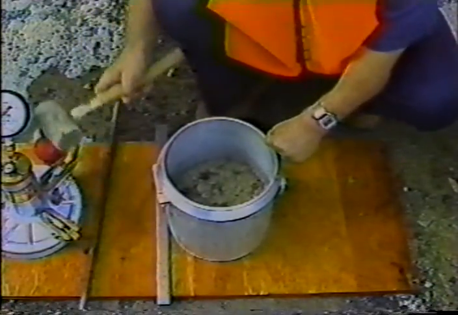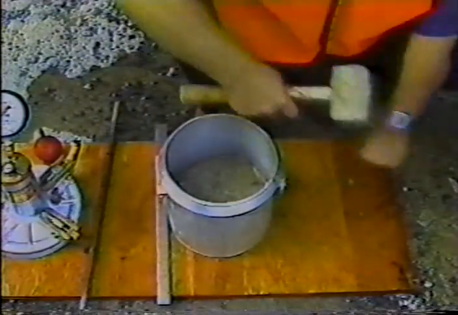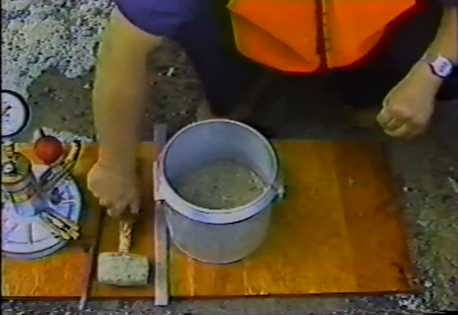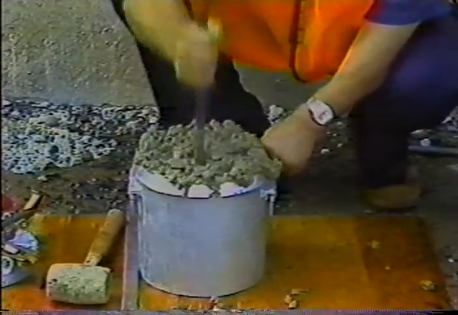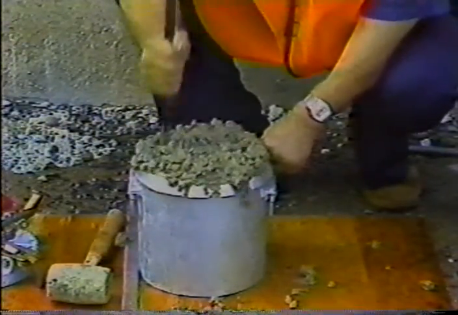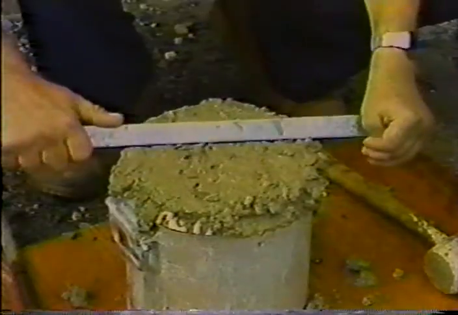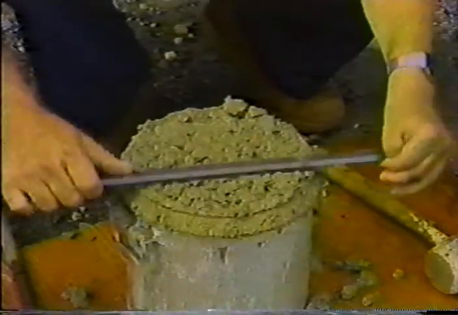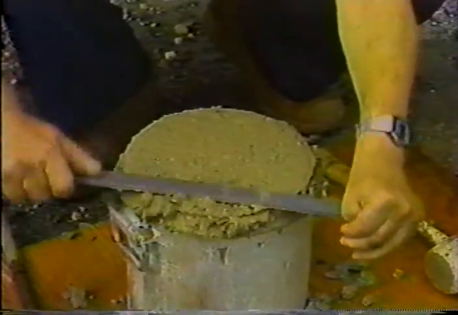Then tap the outside of the base 15 times with the mallet to get out the open spaces and air bubbles. Repeat the procedure of filling, rodding 25 times, and tapping 15 times for the second and third layers. After tapping the base for the third layer, strike off the excess concrete using a sawing motion.